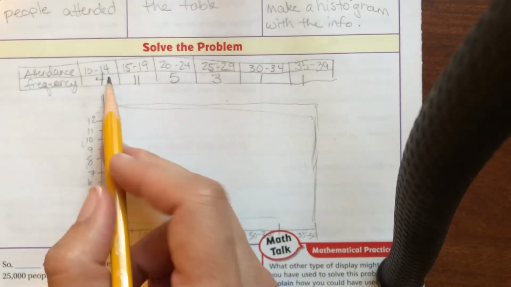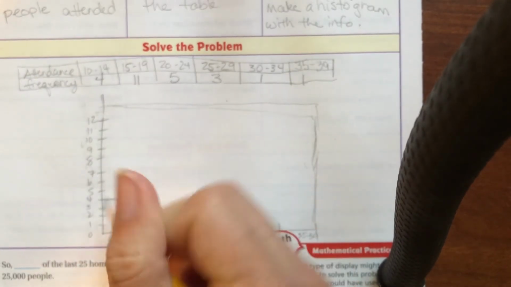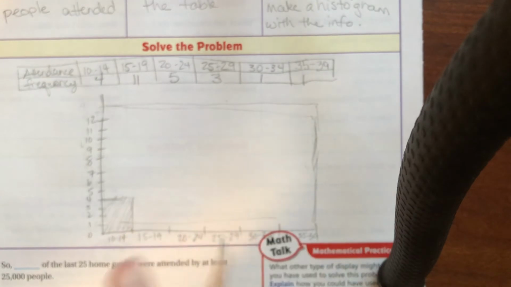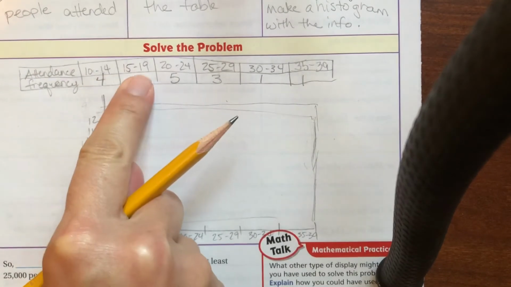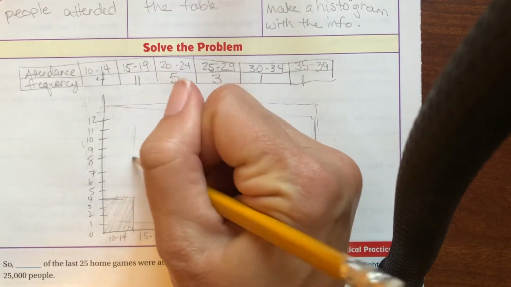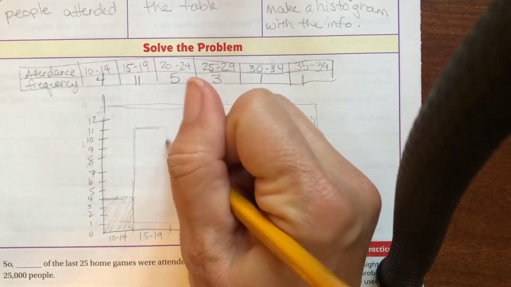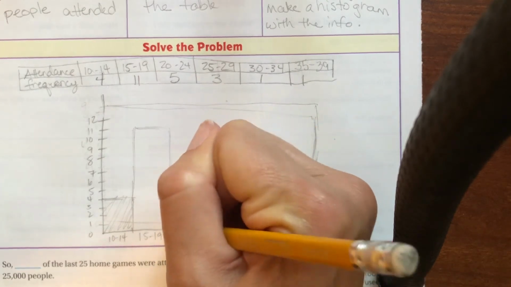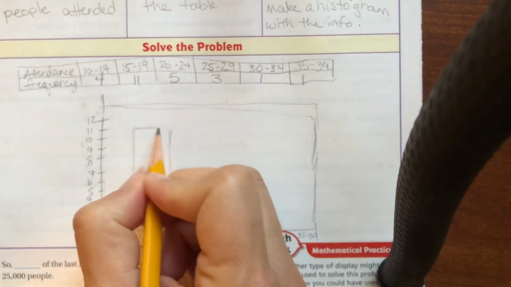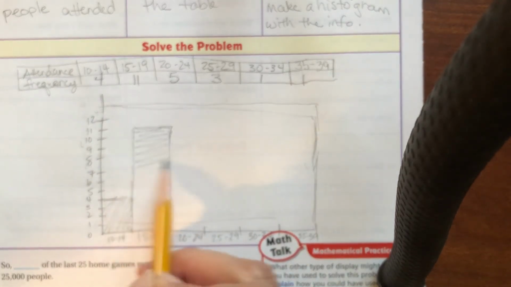All right, so the 10 to 14 is a 4. 15 to 19 is an 11, so that goes all the way up here. The bars are supposed to touch.